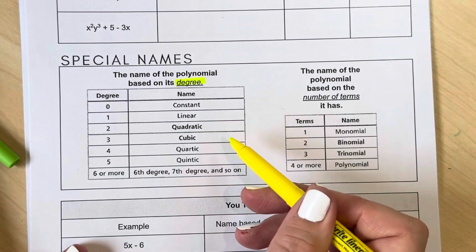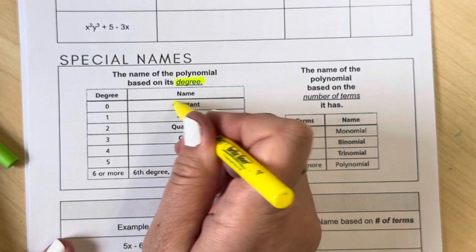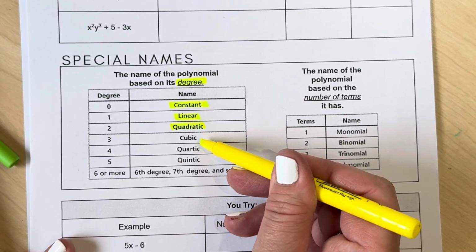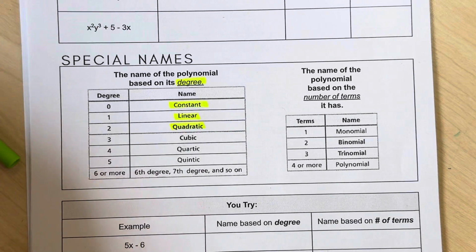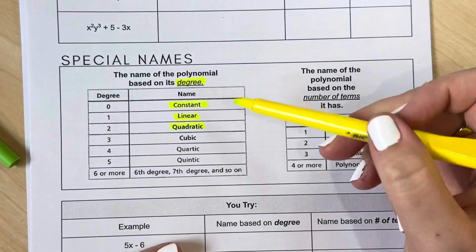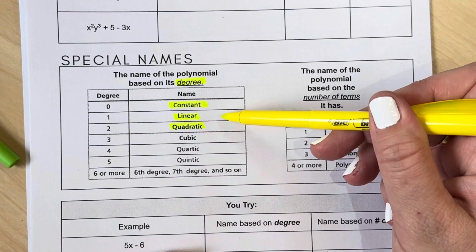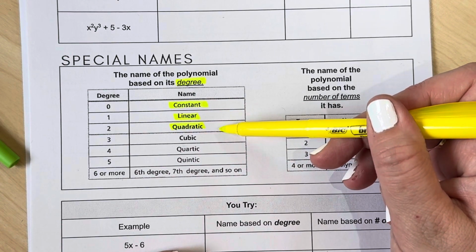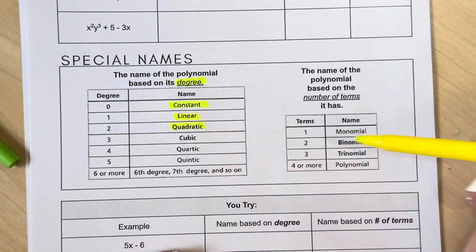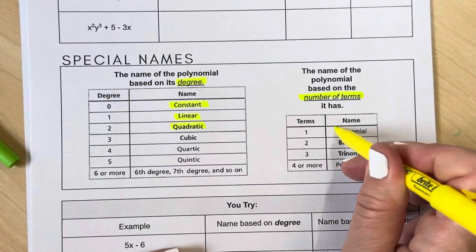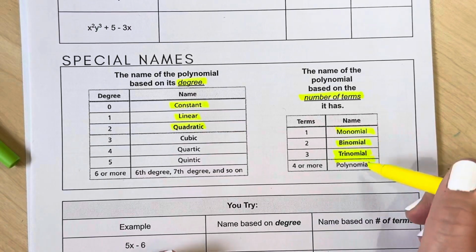And when it comes to degree, the words I'm going to use in this class are constant, linear, quadratic. I'm very rarely going to talk about cubic because I don't think we actually get to that function. These are the different families of functions that we talk about. We spent Unit 4 talking about linear, Unit 8 is quadratic, and these other ones we don't necessarily get to. And then the number of terms, I'm going to use these three words constantly.